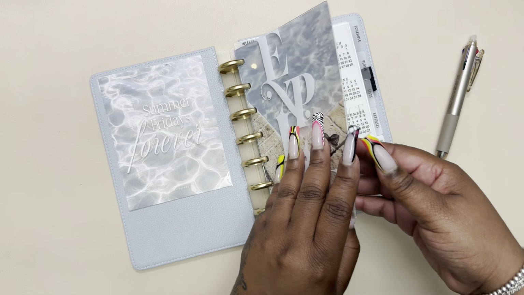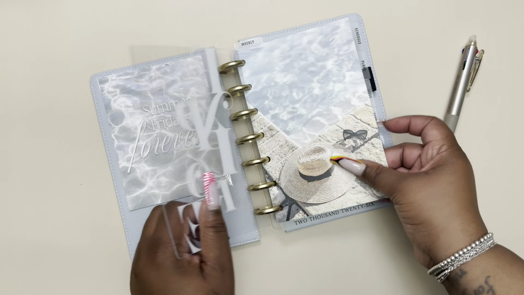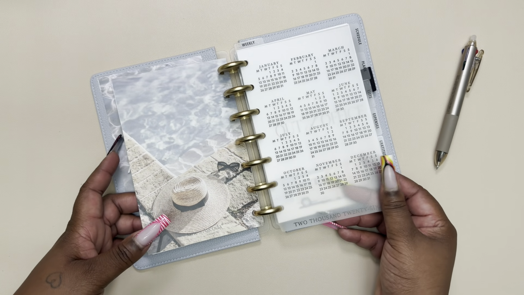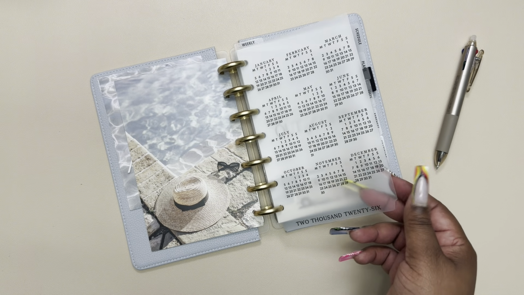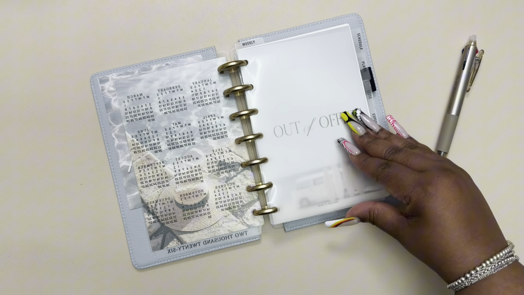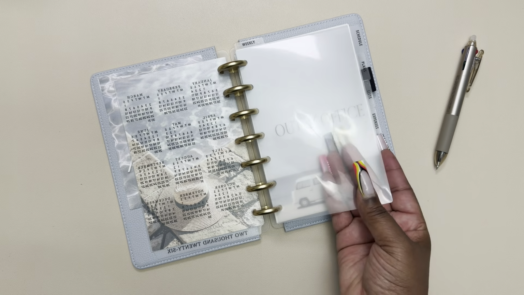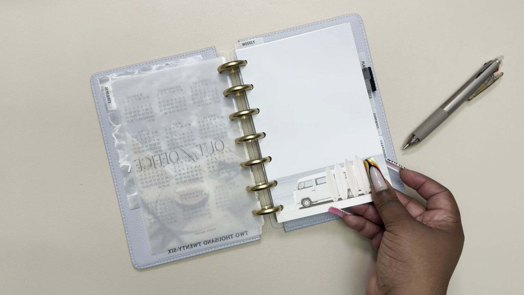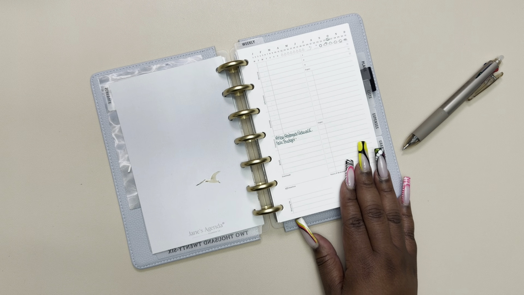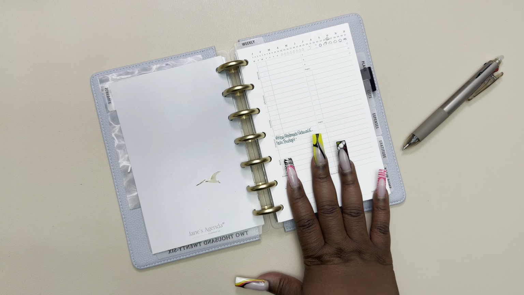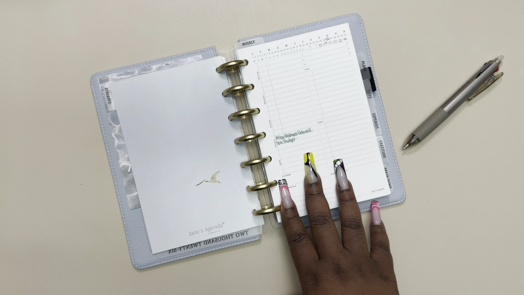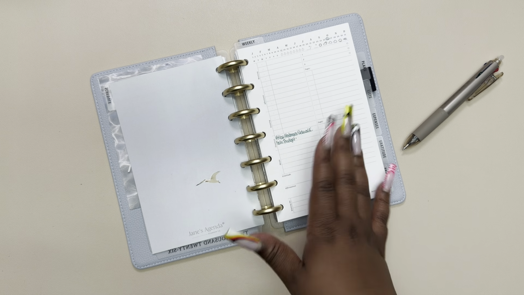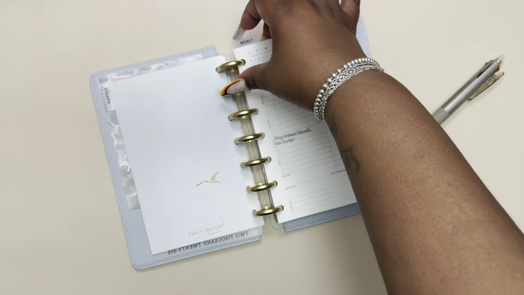So I have this Explore dashboard. Then I love a bottom tab, especially for the month at a glance. So that's there. Then my first section is going to be my schedule section. I have an out of office vellum over another decorative dashboard. So I have some dailies in here. These are all going to be undated inserts that I'm going to use in here as well. So these are undated dailies. I already wrote on here Atlas because I know that I was going there. So that was the first one.